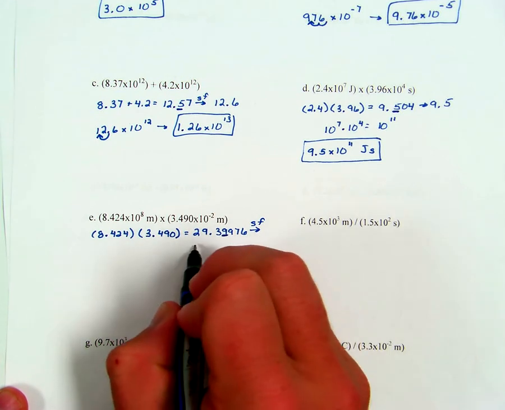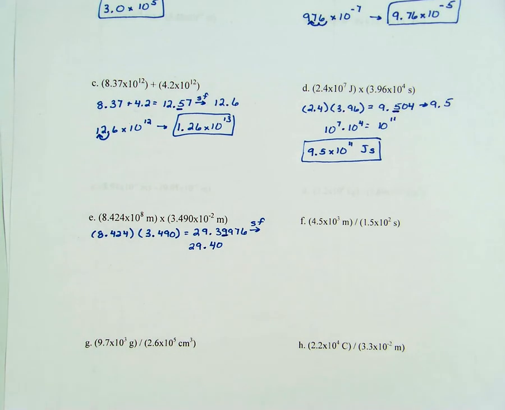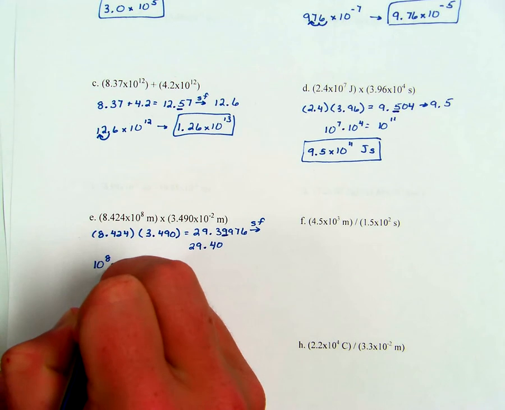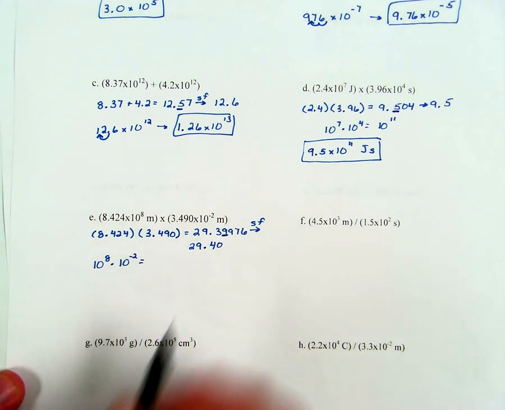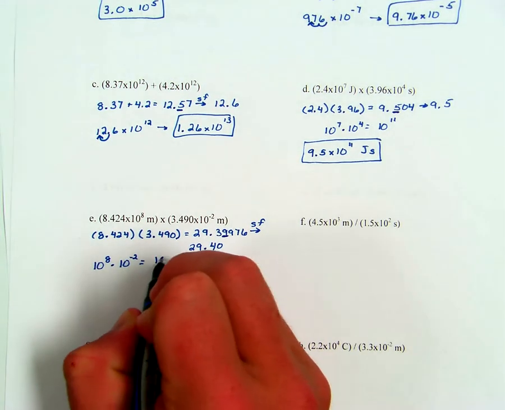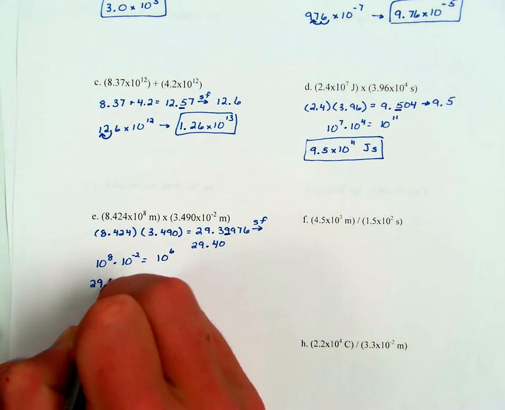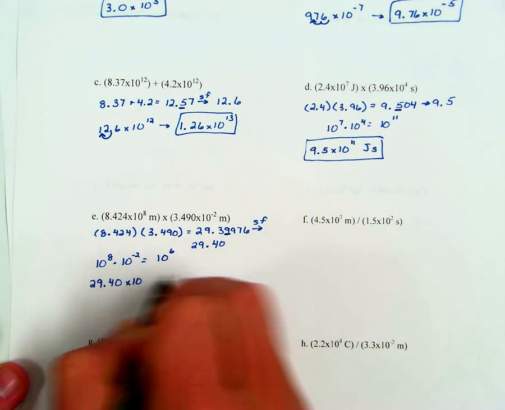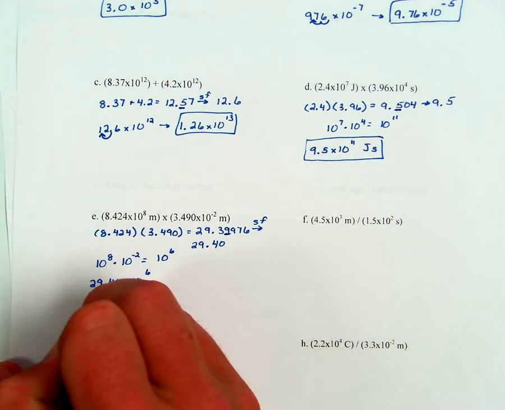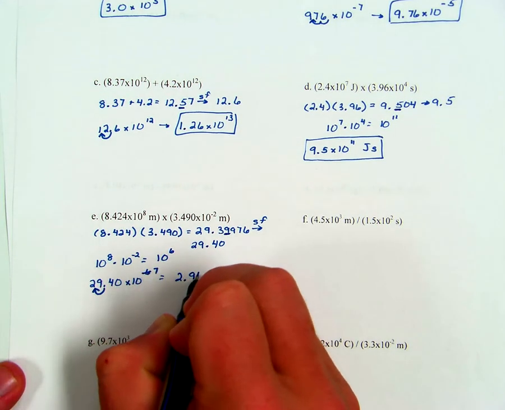Okay, so there's the first step. Now I need to add my exponents. I have 10 to the 8th times 10 to the negative 2nd. Don't forget adding and subtracting with a negative number. 8 plus a negative 2 would be 6, so that would be 10 to the 6th. So combining these things, I have 29.40 times 10 to the 6th. Notice, however, this is not proper scientific notation. I need to move the decimal one place to the left, and that will make my exponent 1 bigger. So this would be 2.940 times 10 to the 7th, and my units here would be meters times meters, which is meters squared. And there is our answer.